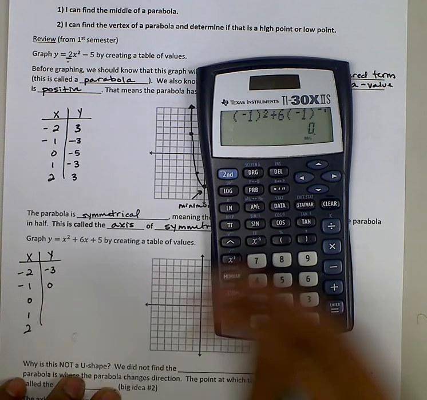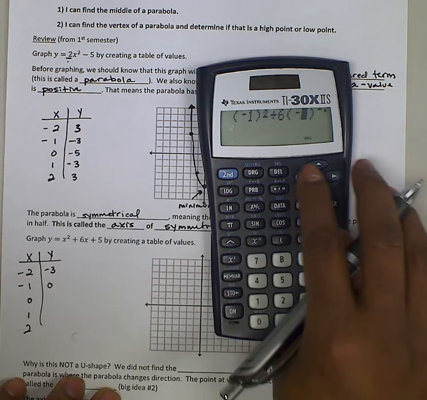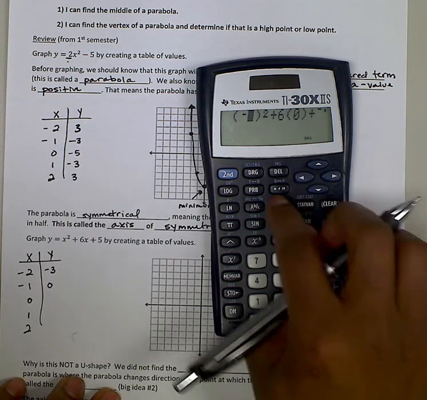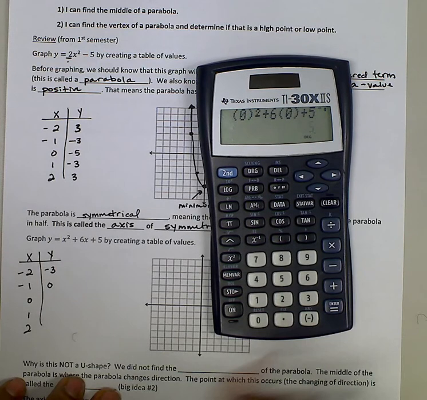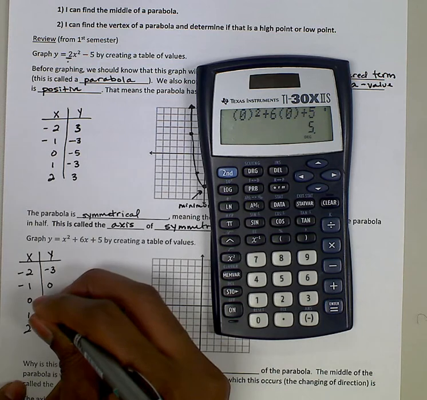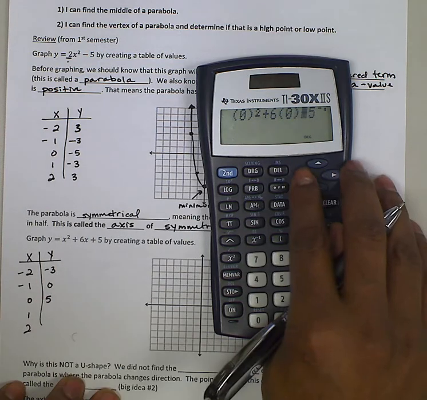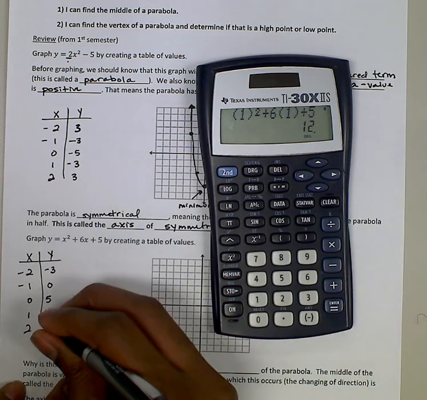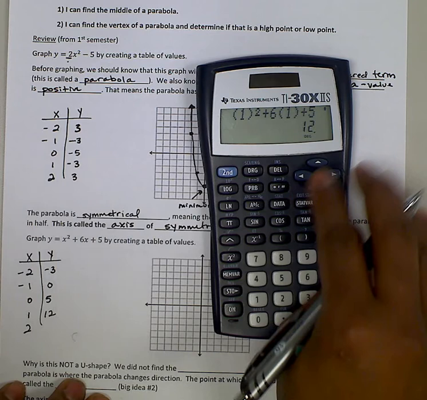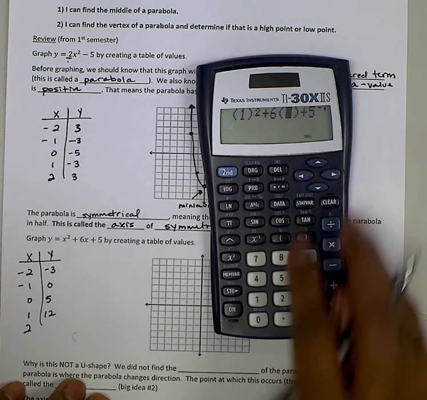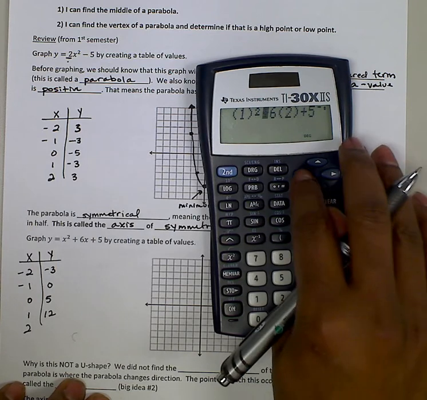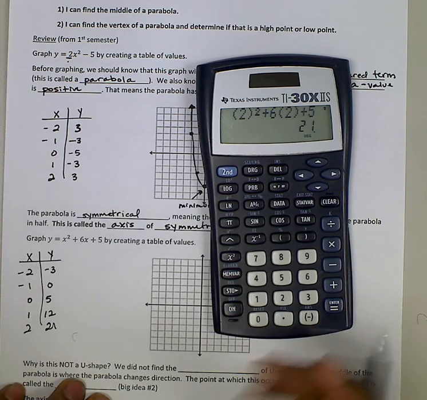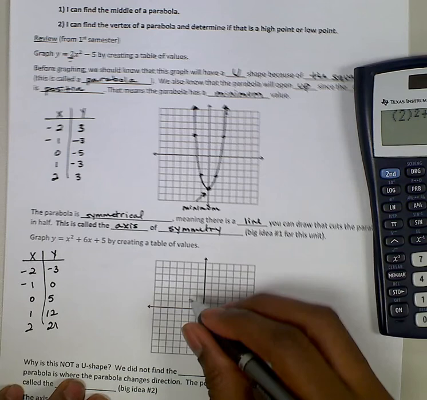Same thing with 0, which gives 5. Do the same thing with 1, which gives 12. Do the same thing with 2, which gives 21. It looks a little bit different, but let's plot it.